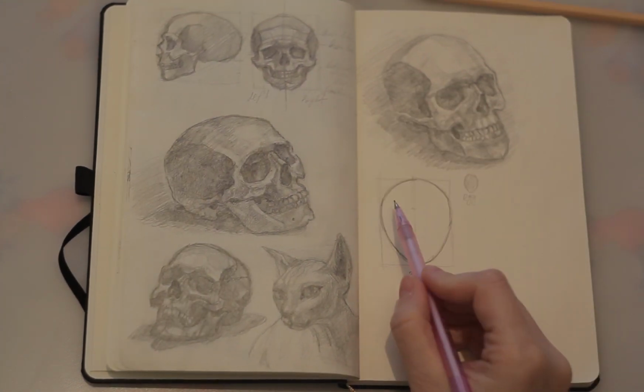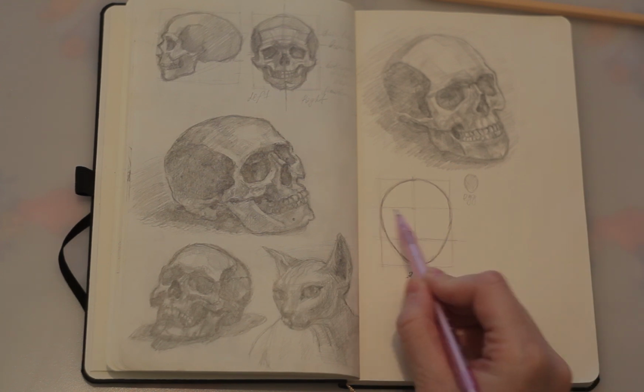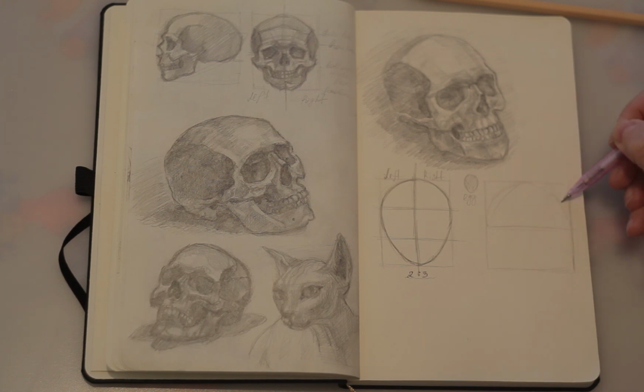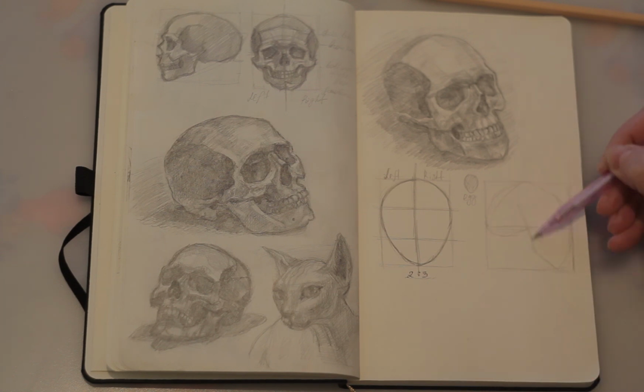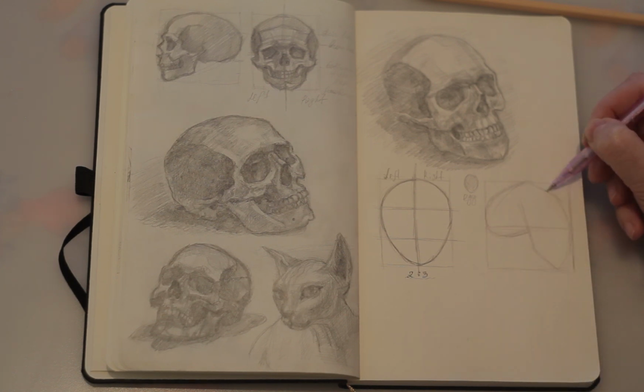Let's start. First, we need to know basic proportions. Frontal side of a skull has proportions as 2 to 3, and from the side it's about 1 to 1. They say a skull is divided into two parts, brain part and face part.